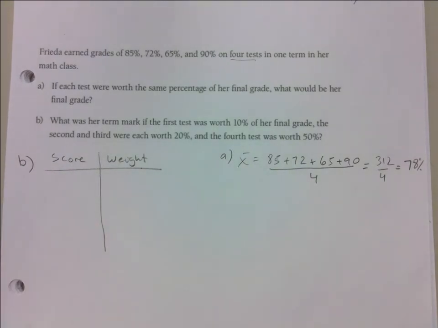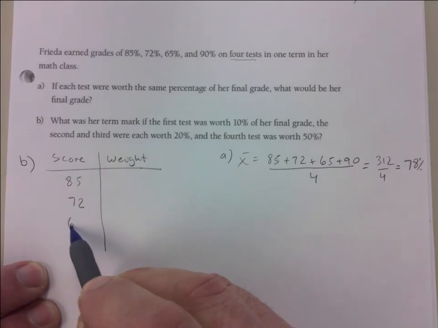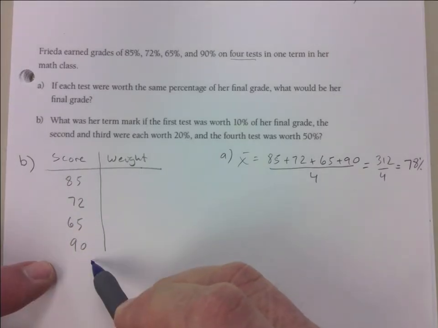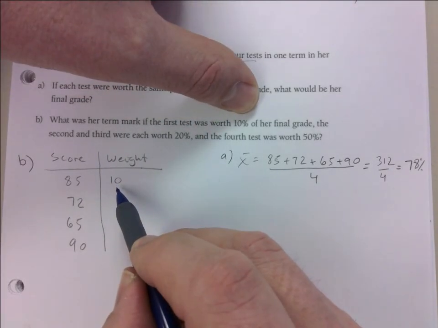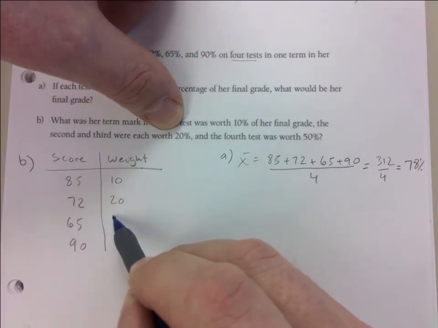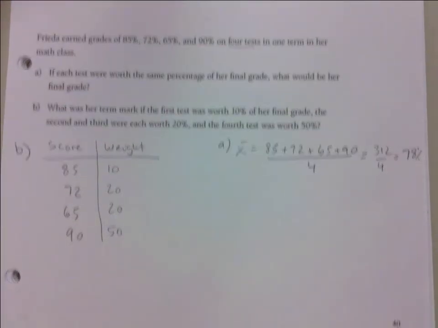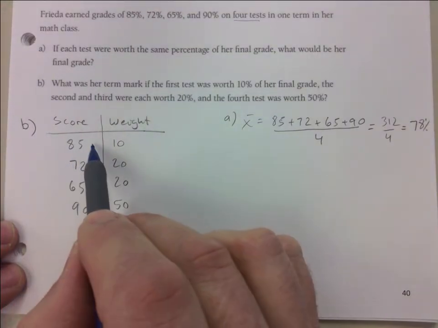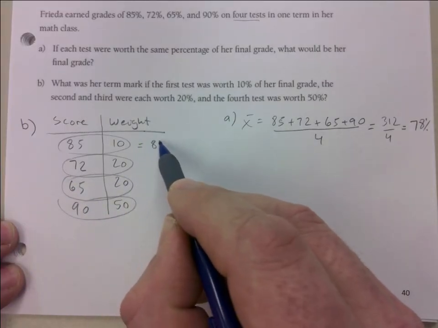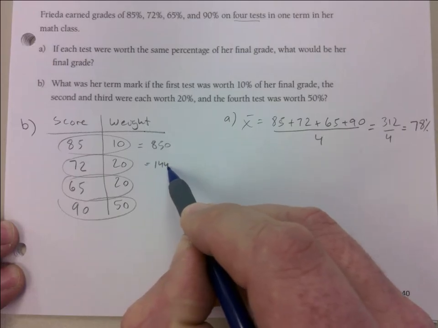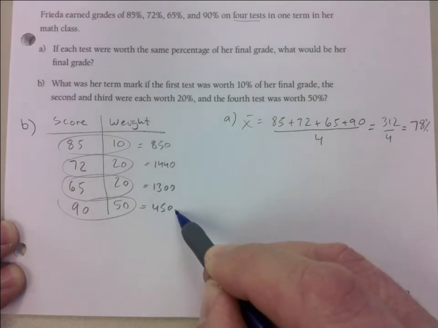But B, now we've got different weights. So it's 85, 72, 65, and 90 that you scored. And we know that the first was 10%. The second and third were each worth 20%. And the last one is worth 50%. So now it changes. Now it turns into a weighted mean. You still multiply, okay? And you get 850, 1440, 1300, and 4500.